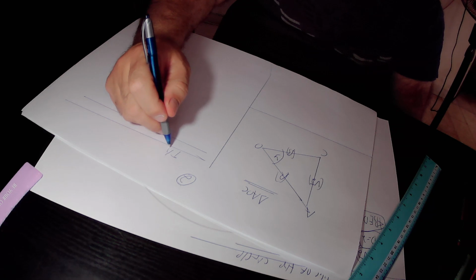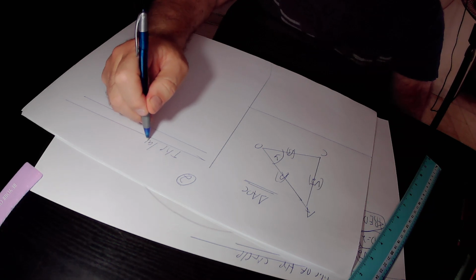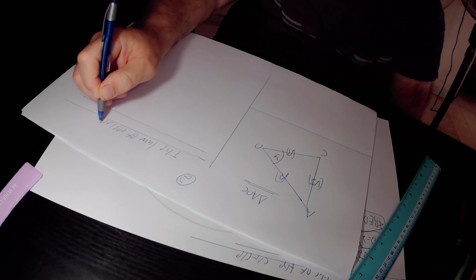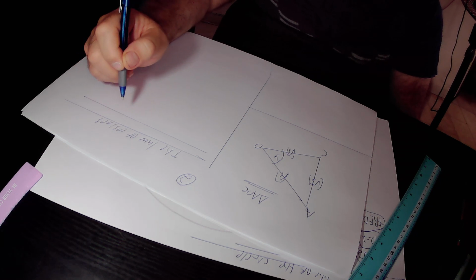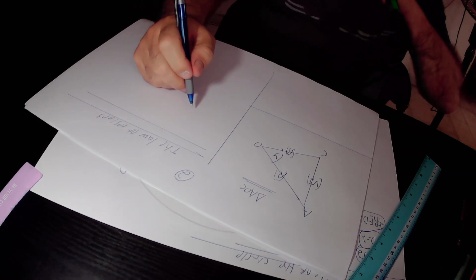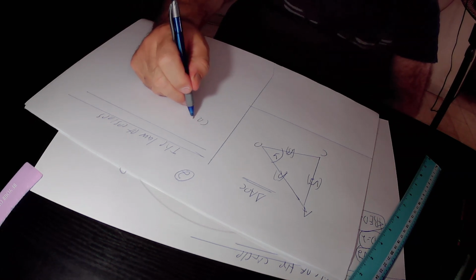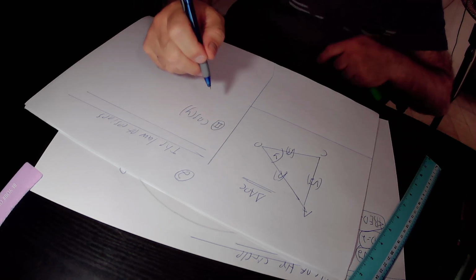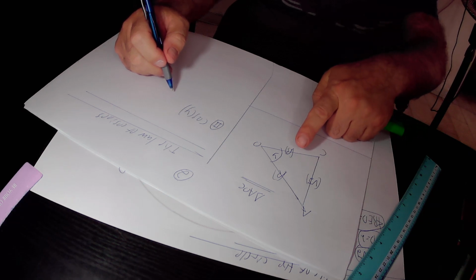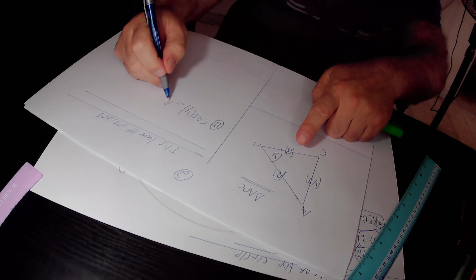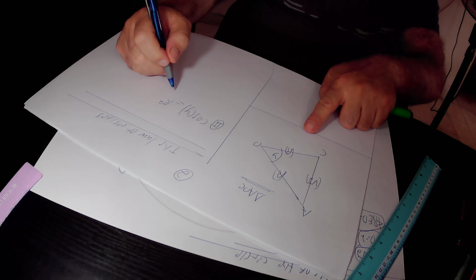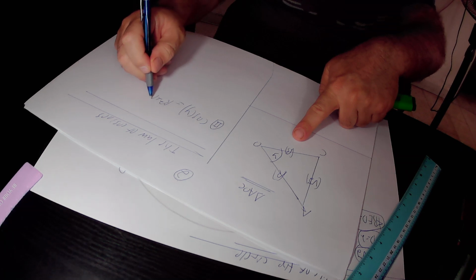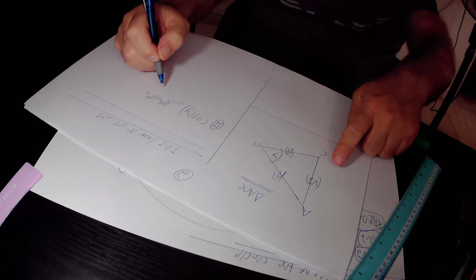According to the law of cosines, we get equation 2: cosine Y equals AO squared. AO is R, therefore AO squared is R squared, plus CO squared. CO is also R, therefore CO squared is R squared, minus AC squared.